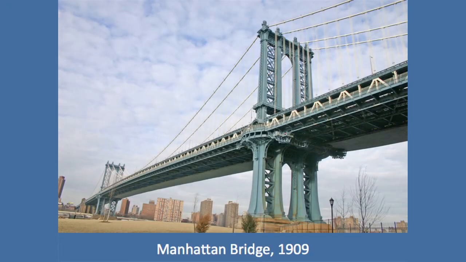The next bridge was the Manhattan Bridge, and because of the criticism of the Williamsburg Bridge as being so utilitarian, here you see there was an attempt to sculpt the towers.